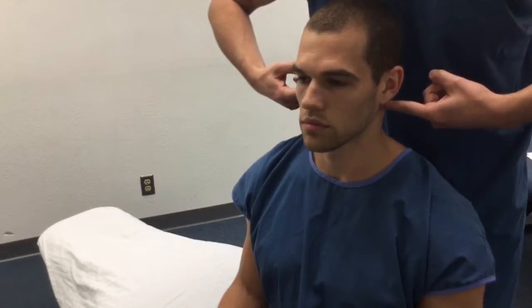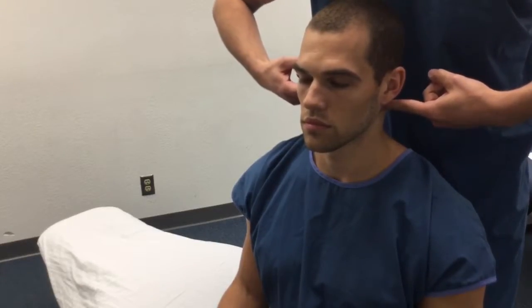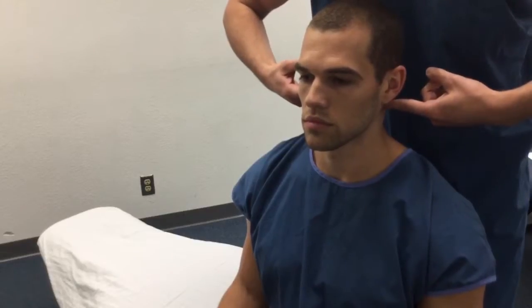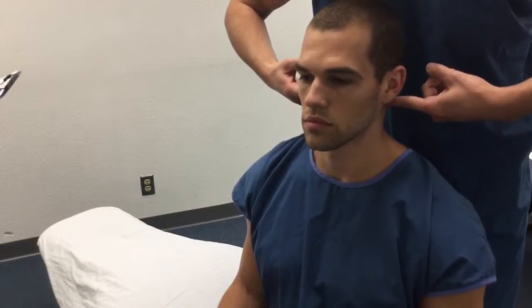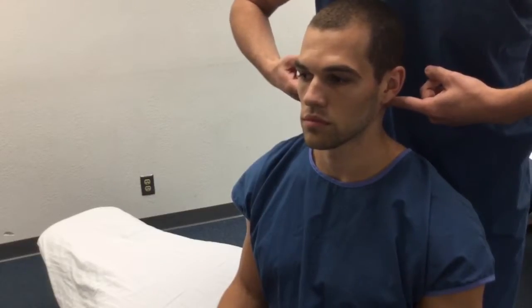I'm going to slide inferiorly to the bottom of the mastoid process, slightly anteriorly. I'm going to flex my elbows and palpate lateral to medial, being aware of the styloid process and feeling for bony resistance. And I feel bony resistance on both sides, so I have located the transverse processes of the atlas.